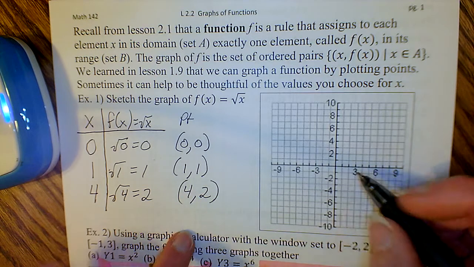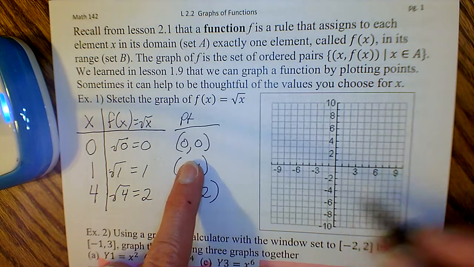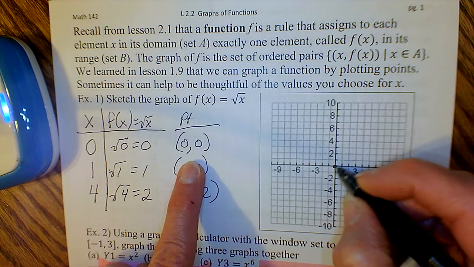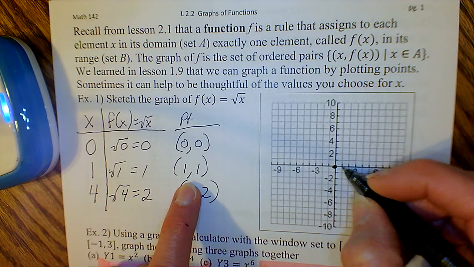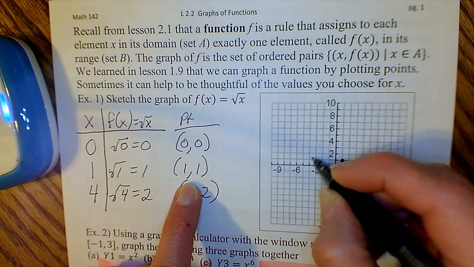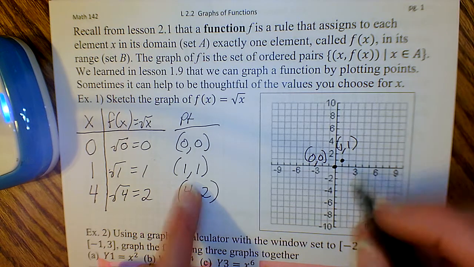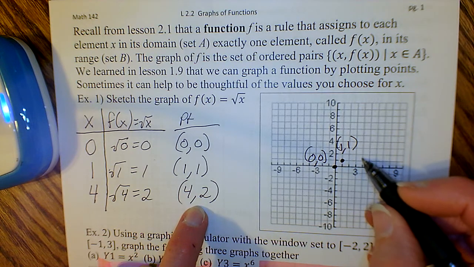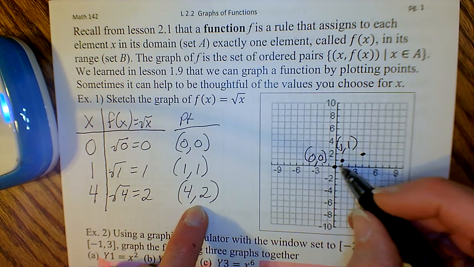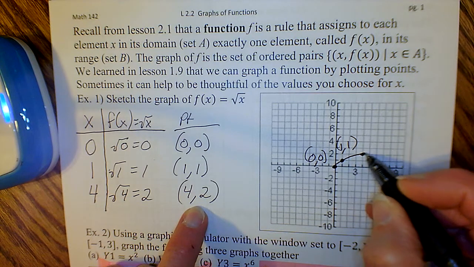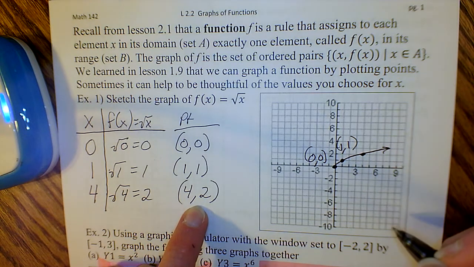And so now we can come over here to our coordinate system and put in those points. So we've got the point 0, 0. We've got the point over 1, up 1. That's 1, 1. So here I'm going to label them 0, 0. Here's 1, 1. And then we've got the point 4, 2. So we'll go up 2. And now we can connect these, and it's going to continue about like so.